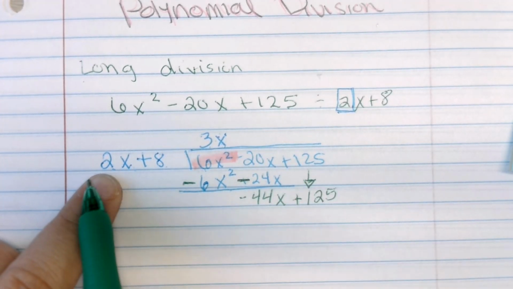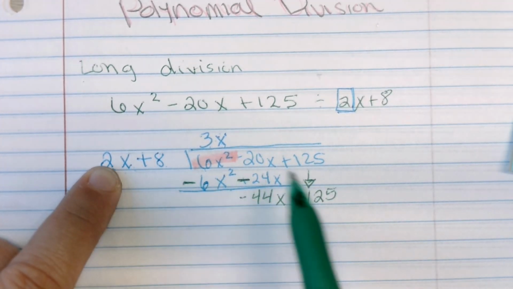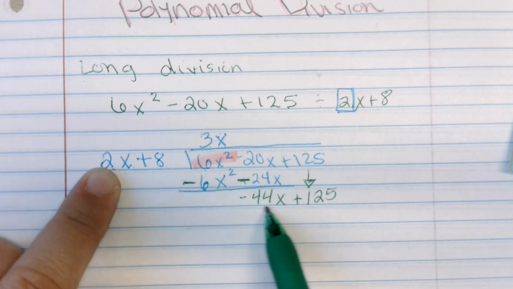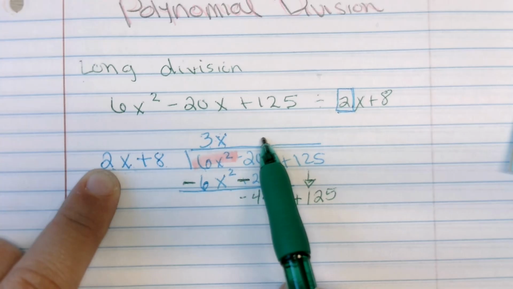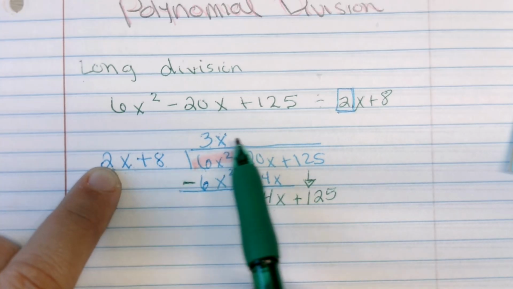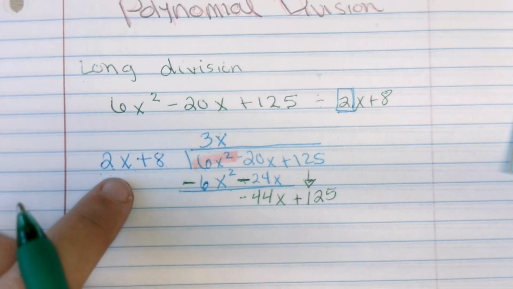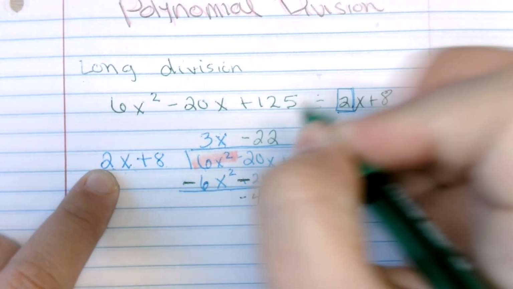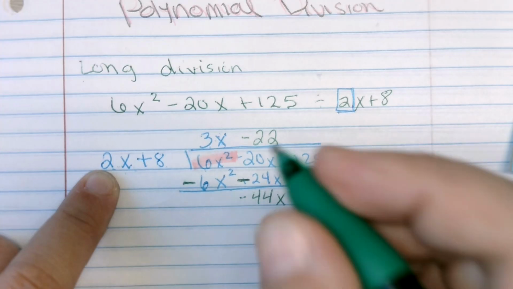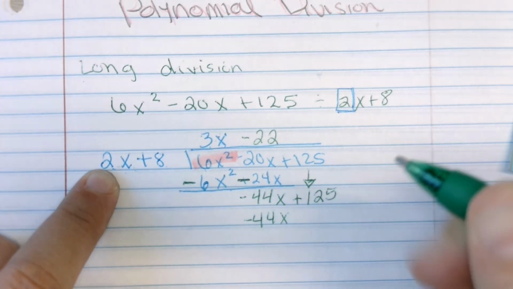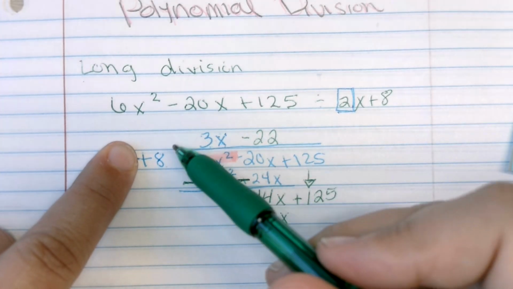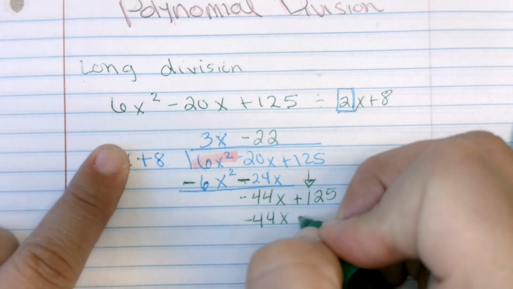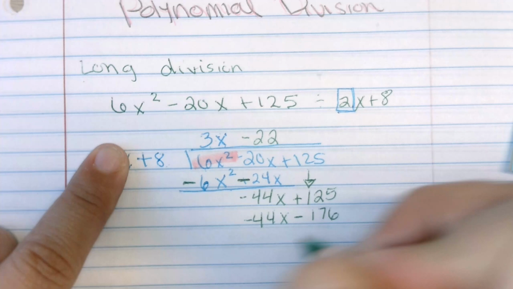So I'm trying to find a number that multiplies times 2x to give me negative 44x. Another way to think about this is if you divide by this number, you'll get this number up here. But I like to think of it as multiplication, but if you like the division aspect of it, go right ahead. So negative 22 times 2x gives me negative 44x. But then I have to also do negative 22 times 8. So negative 22 times 8 is negative 176.